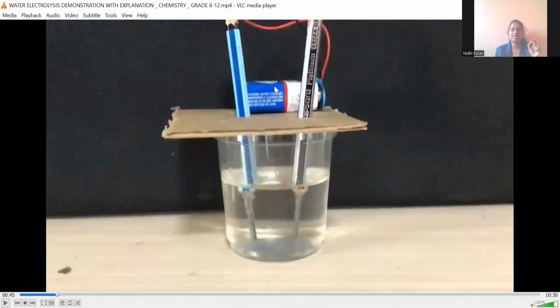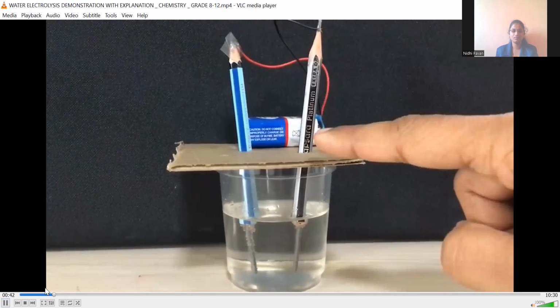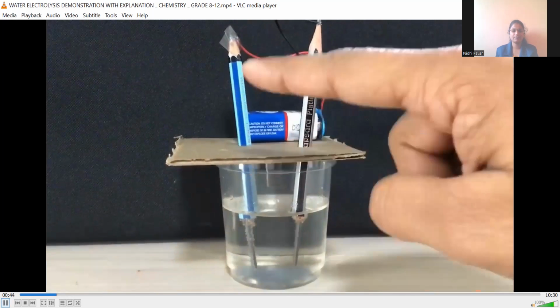So what he did is, he inserted the two pencils inside the vessel which is containing the water, and the pencils are fixed with the cardboard so that they should not move while experimenting, and both the other ends of the pencil are connected to the wires. As he said, the red wire is connected to the positive terminal, that is the anode, and the black wire is connected to the cathode. So let us confirm it. And the red wire is connected to the positive terminal of the battery. So this pencil is the anode.